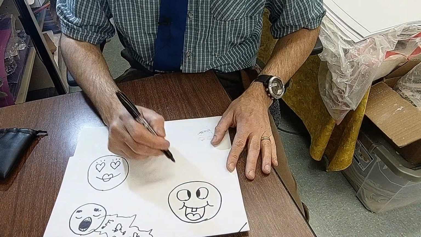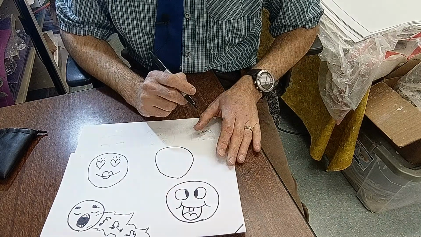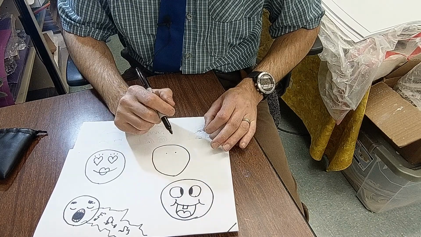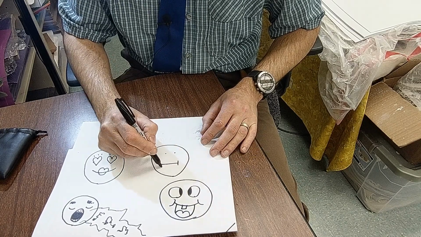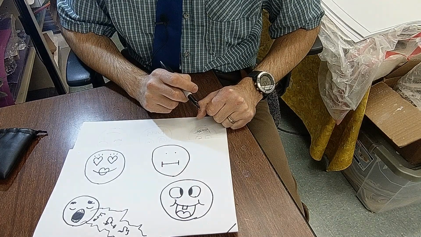And the last one is someone who's scared. So when you're scared, your eyes get really teeny tiny, and you might be scared stiff where you can't make a sound. So that's an easy one to do.